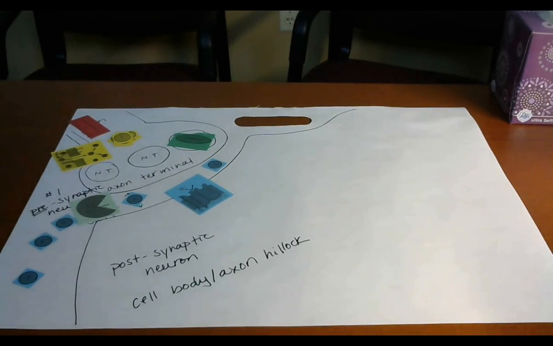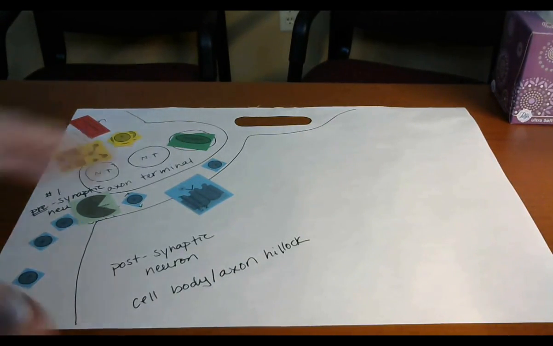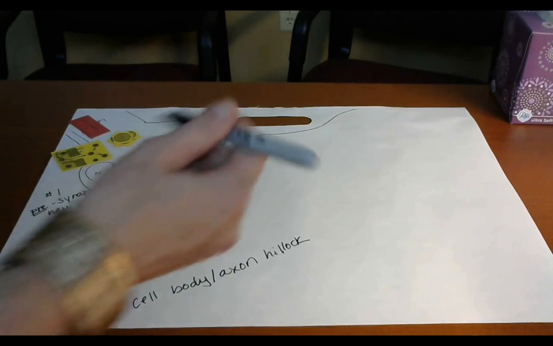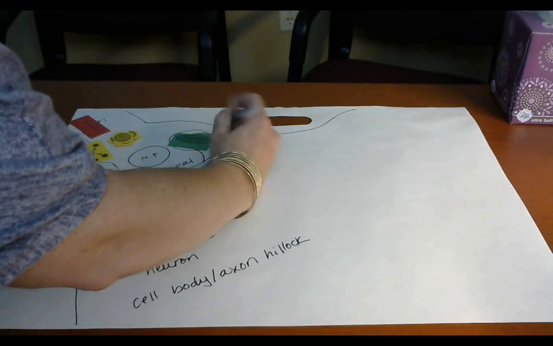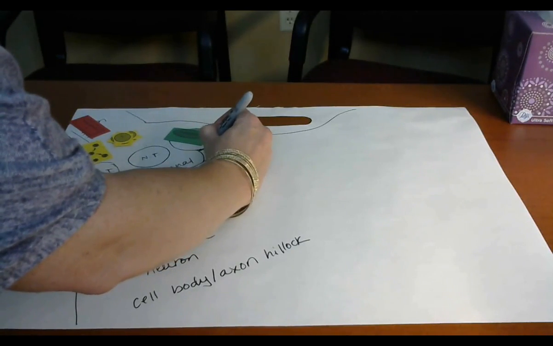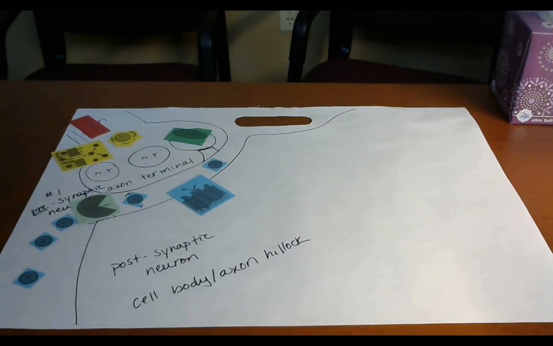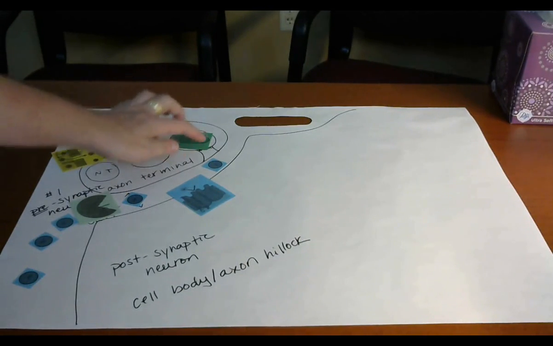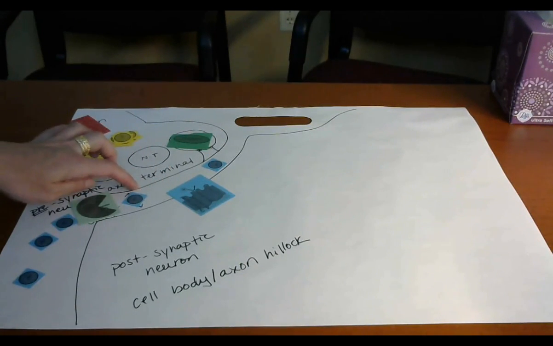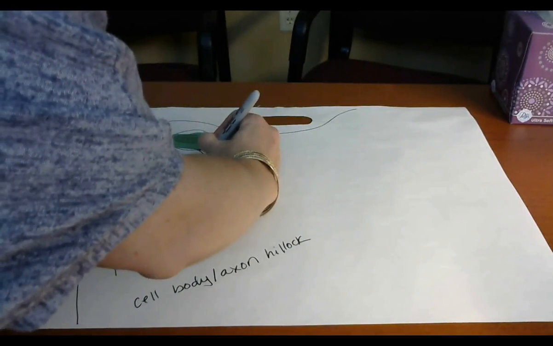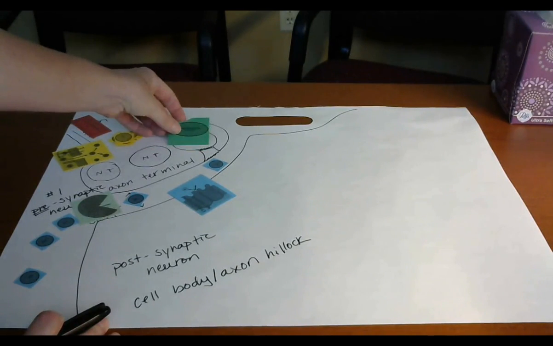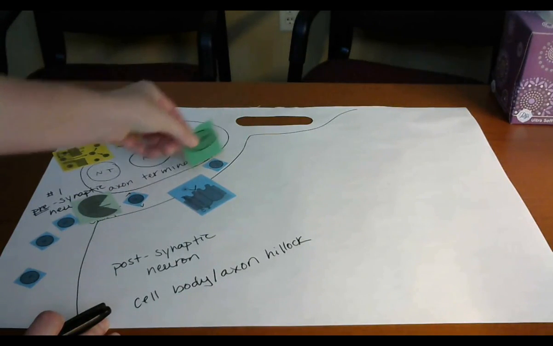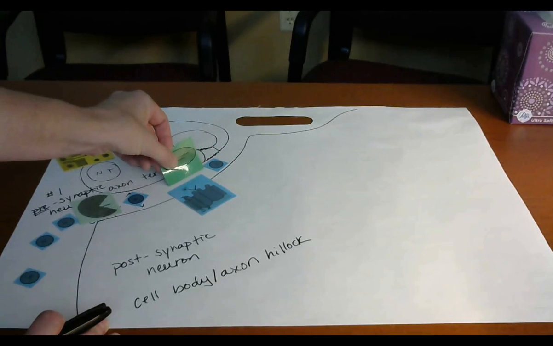As it does so, it causes the vesicles with neurotransmitter to fuse with the plasma membrane of this cell. And when it does, neurotransmitter leaves the vesicle and moves into the cleft.